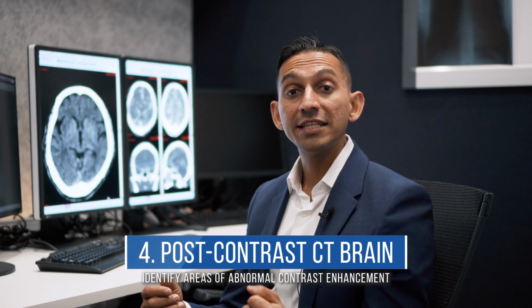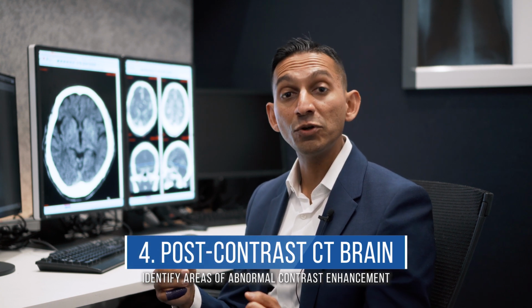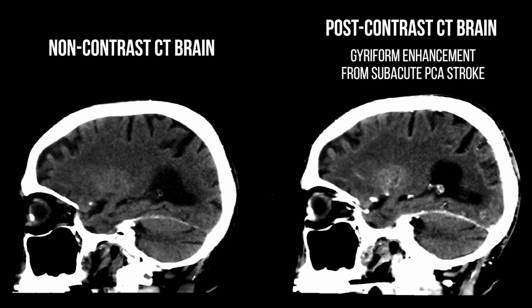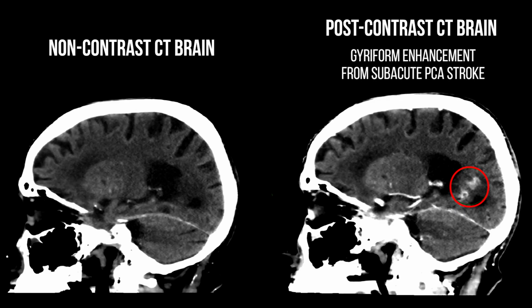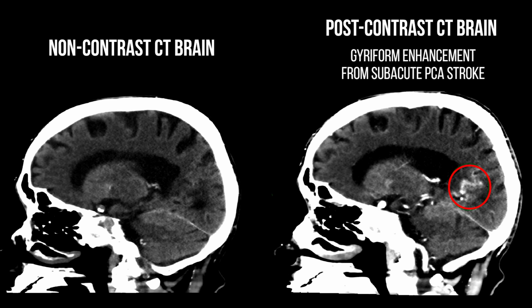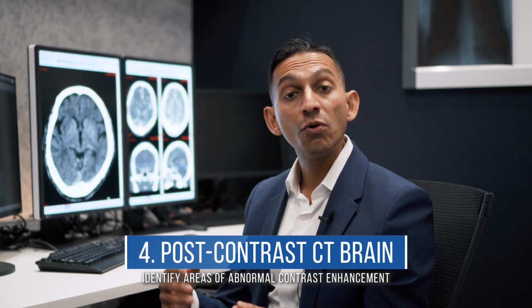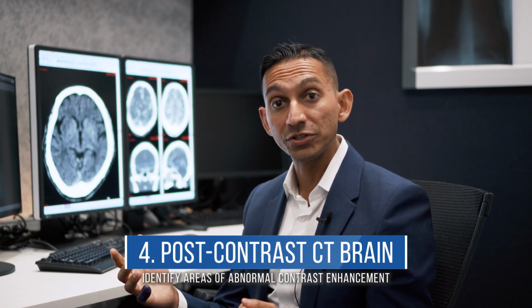Our final scan is a post-contrast CT. This is helpful in identifying areas of abnormal contrast enhancement that may occur in subacute stroke or stroke mimics such as brain tumors.